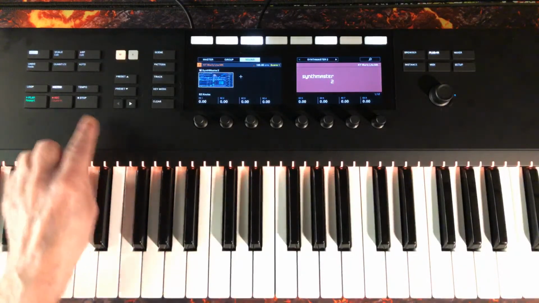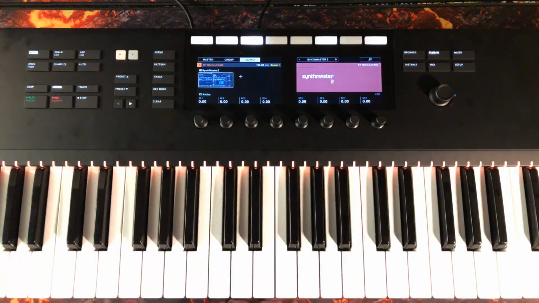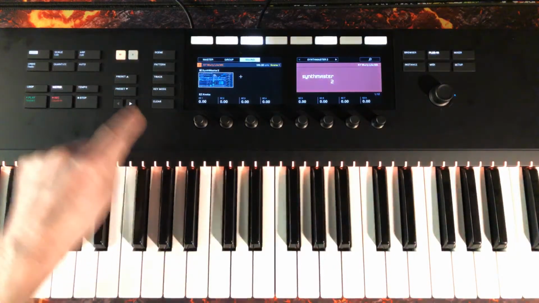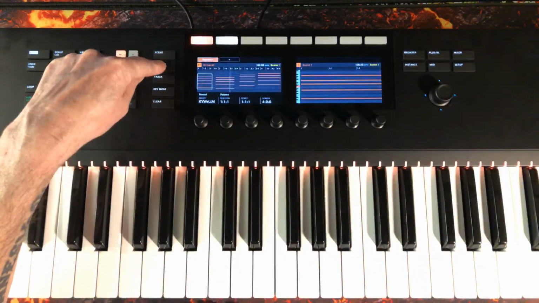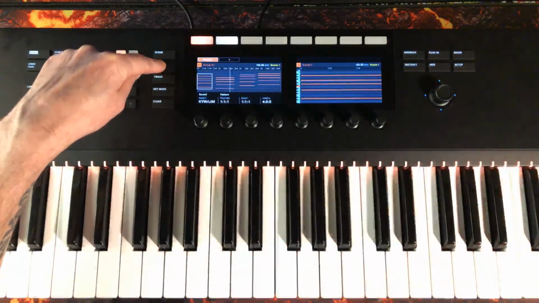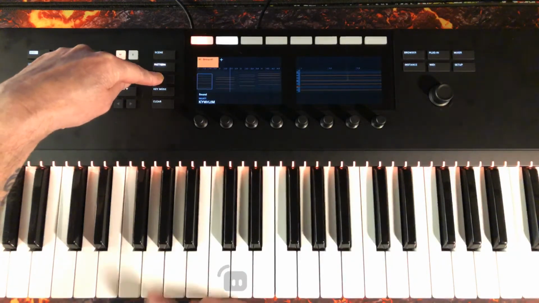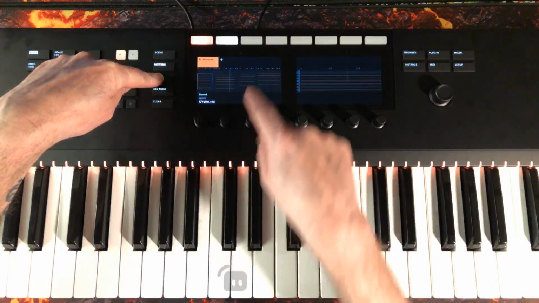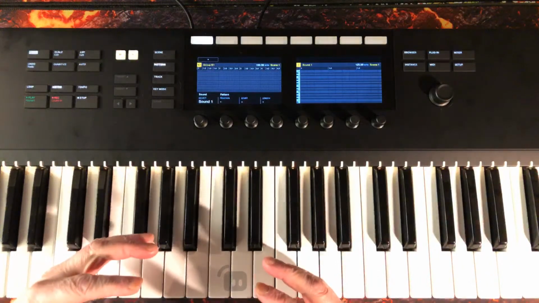So we've got a little 4-bar loop going, and what we're going to do now is create a new group for another instrument. So we're going to hold pattern, and above pattern you'll see it says pattern 1. We can create another pattern there, but what we want to do is go to track. So hold track here, and you'll see it says group A1. We're going to hit another group here, and this will be group B. And now we can add a new instrument to that group.